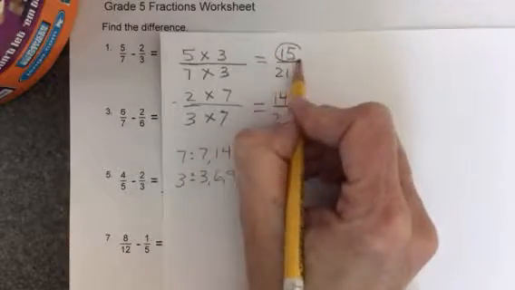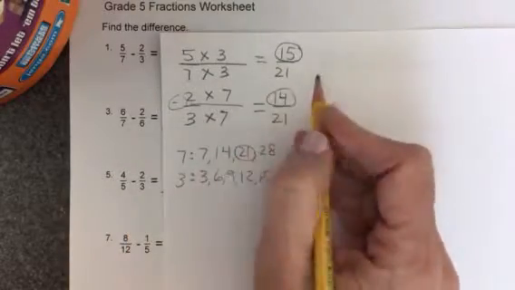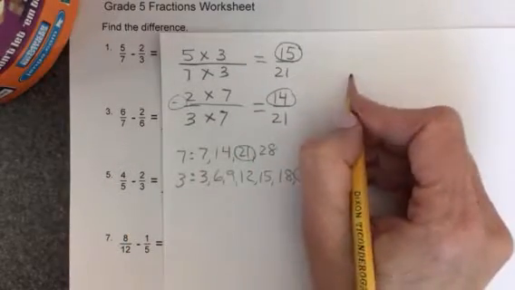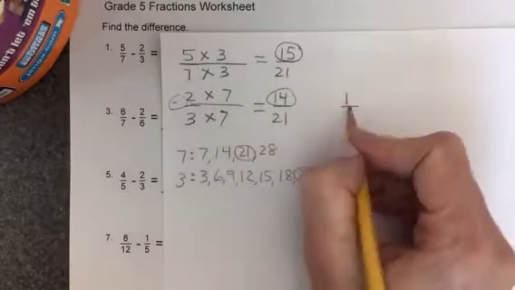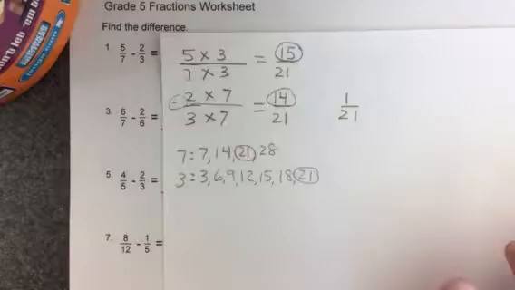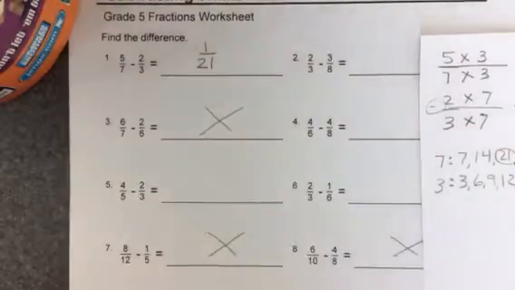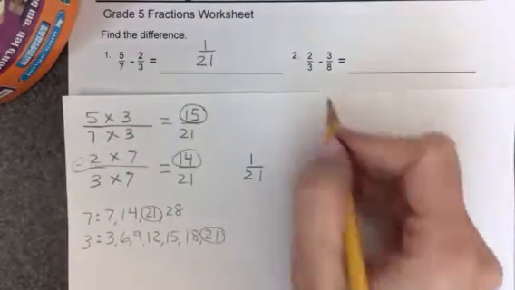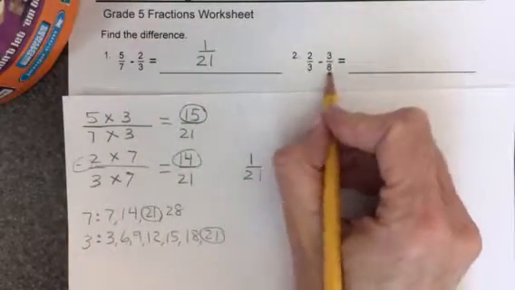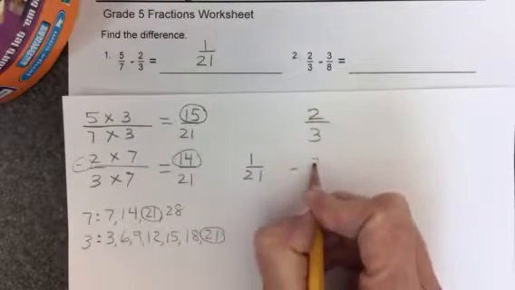Now I'll look at my numerator, 15 minus 14. 15 minus 14 is 1, so my numerator is 1, and my denominator stays the same. It is 21. So that is the answer to the first one, 1/21. Let's look at the second one. I'm going to do the same thing. These are unlike denominators, so I'll write 2/3 and I'll subtract 3/8.